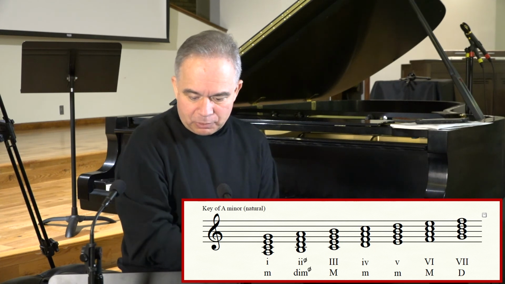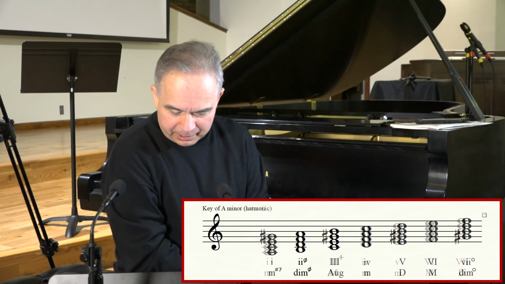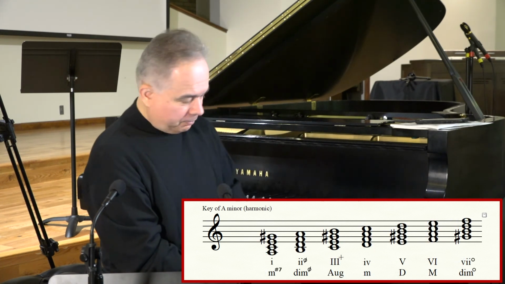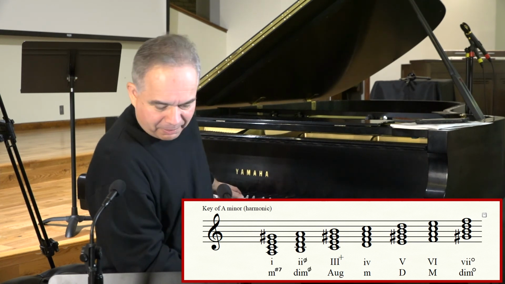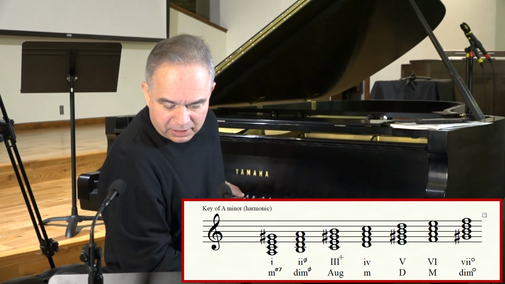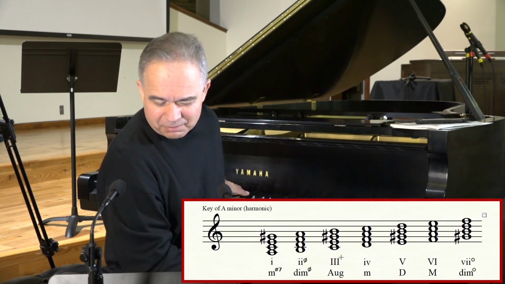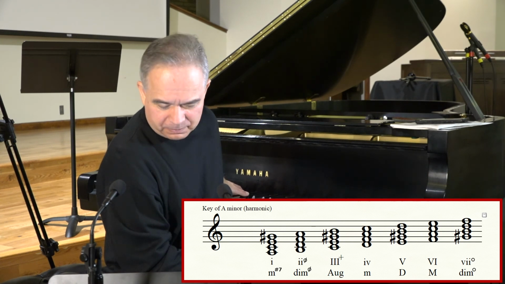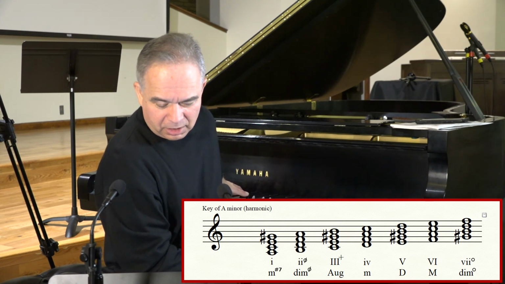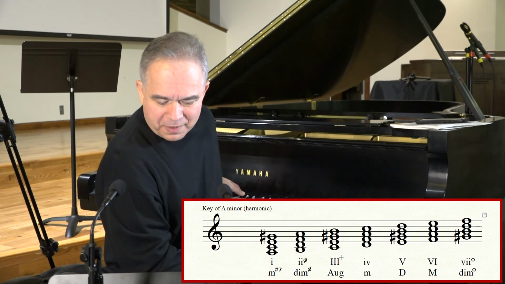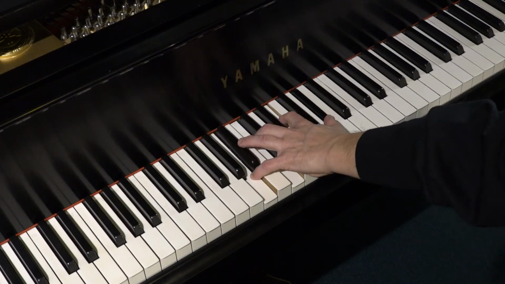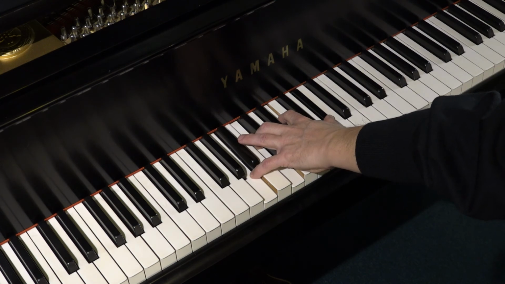All right, let's move on to the harmonic minor. The harmonic minor is a little more animated here. On the first degree, if we were to keep all the accidentals here, the raised seventh degree, the leading tone, we have a minor triad on the bottom with a major seventh.